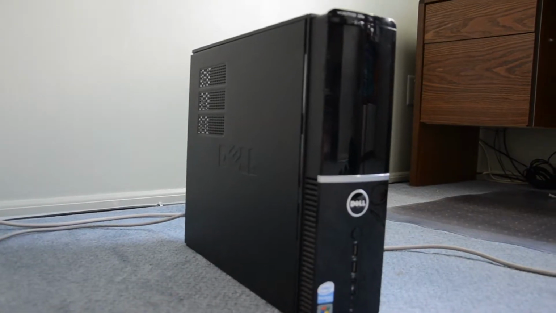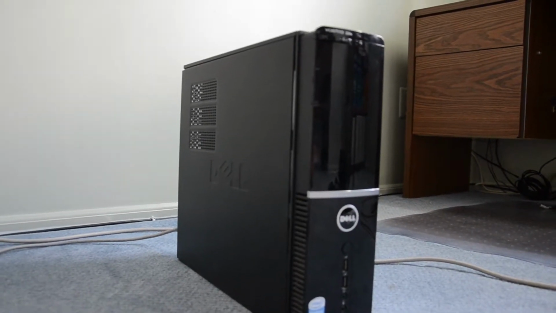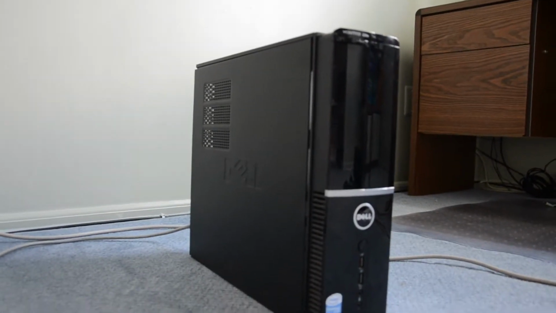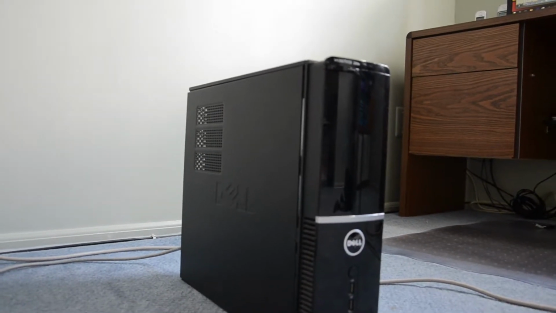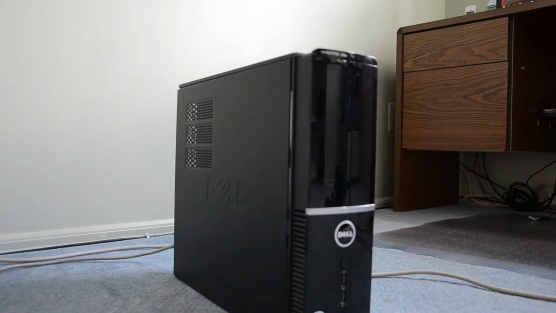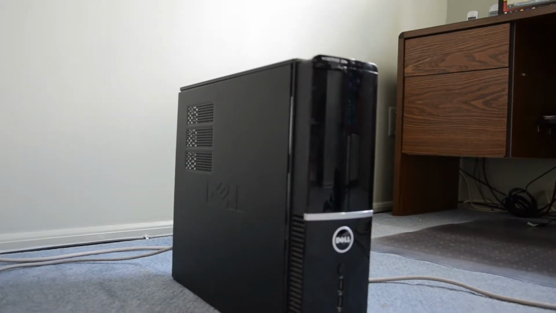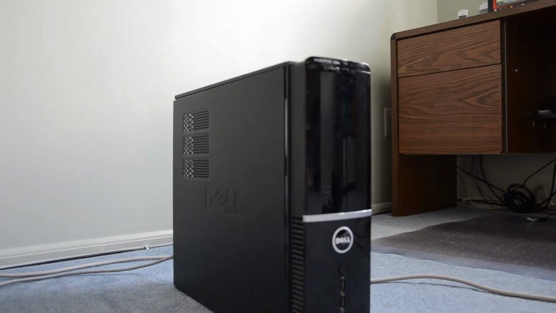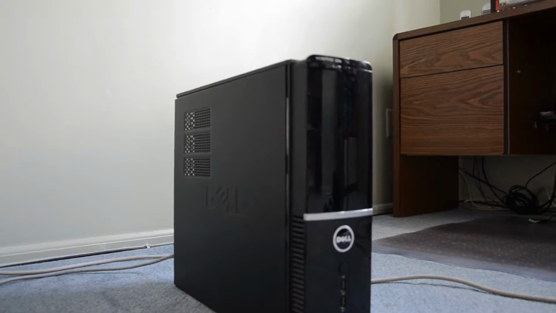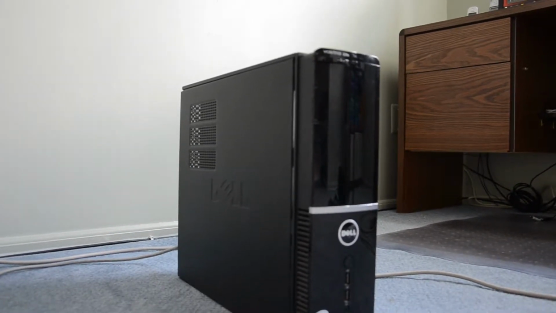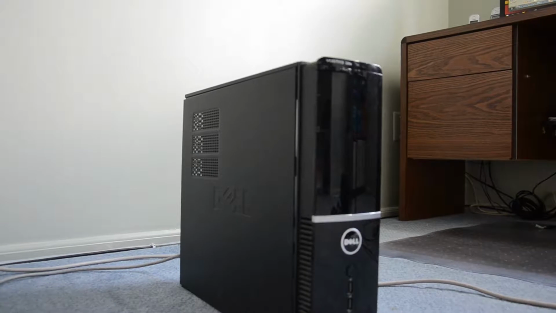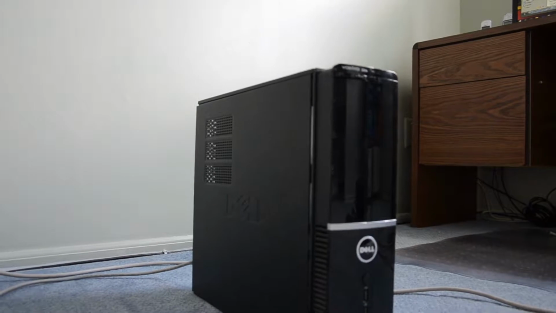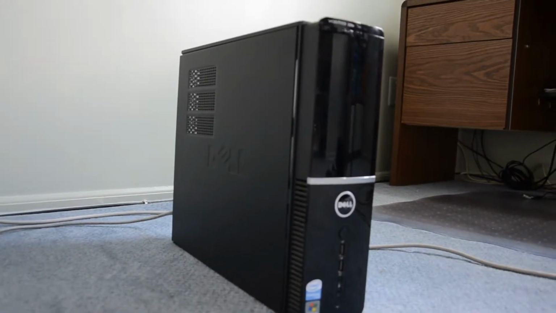Hello guys, today I'm going to show you how to replace the power supply unit, popularly known as PSU, in the desktop. The story is that in the morning, when I tried to power on my desktop, there was no response from the desktop. I tried replacing the power cable, thinking that maybe it's some issue with the power cable, but that was not the case. Then I tried switching the desktop to the other socket in the house, but still there was no response.